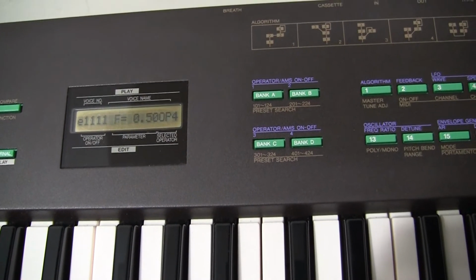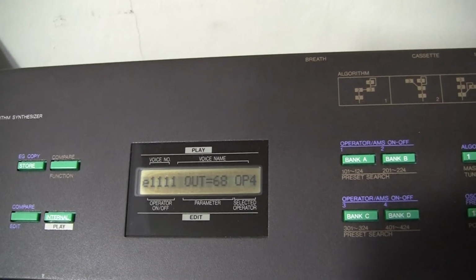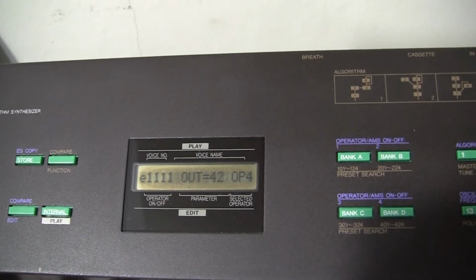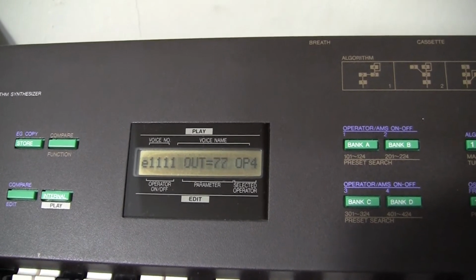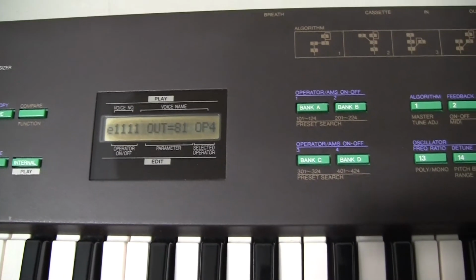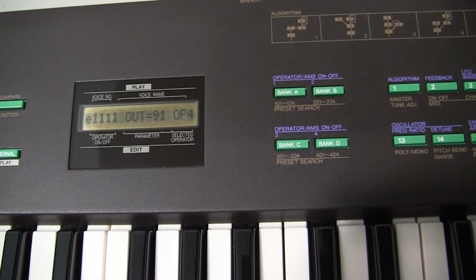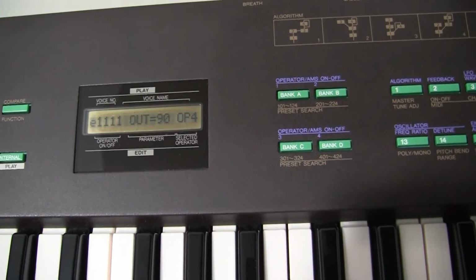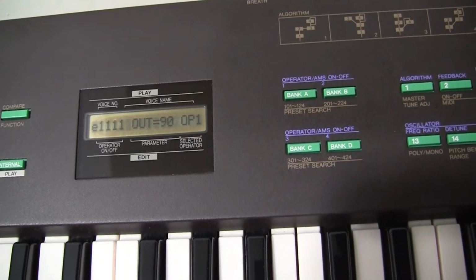If we modulate that operator more, so that we can set them all to 90, so that we're doing heavy modulation, because remember that these operators are actually modulators, because they're higher up the stack.